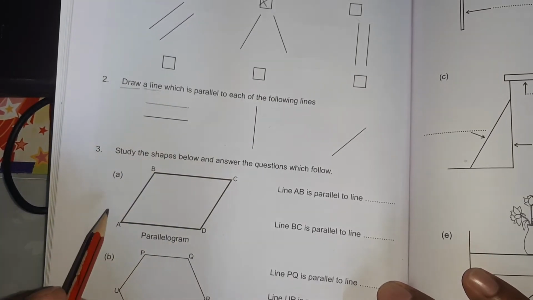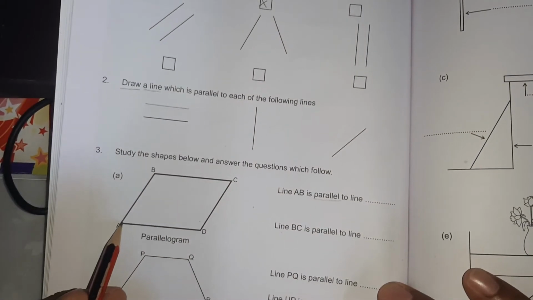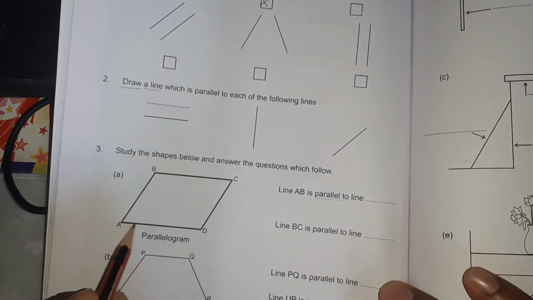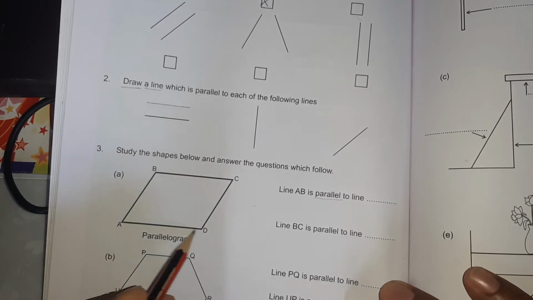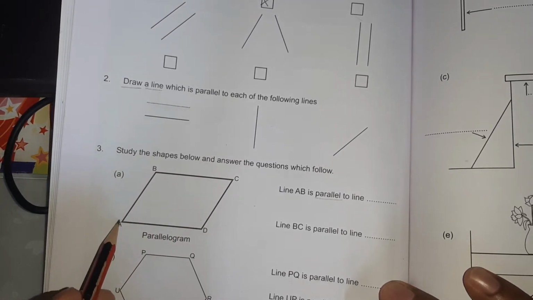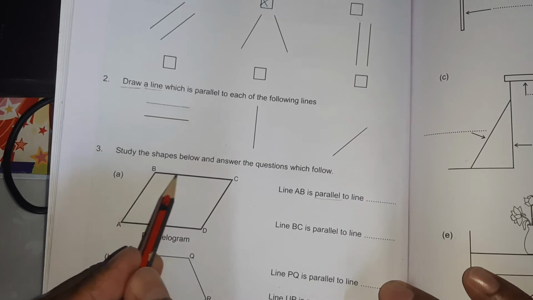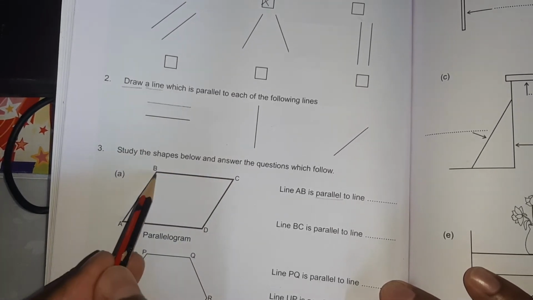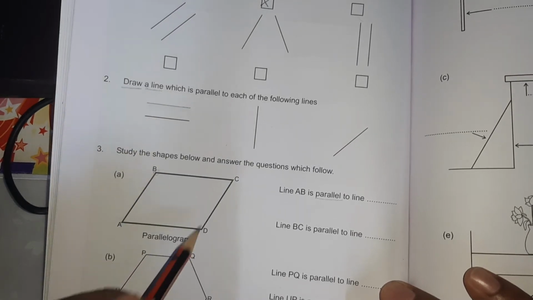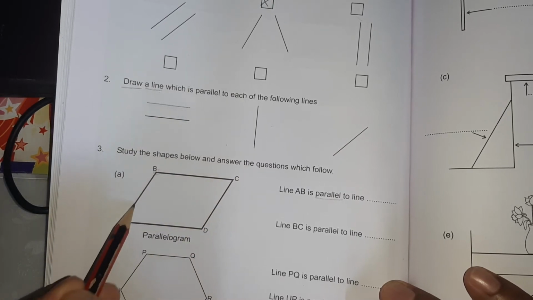You have to look for a line which is parallel, that is, the line which will not meet the line AB. If I look at the line AD, okay, I see that the line AD meets the line AB at A. Yes or no? They meet. These two lines will meet. If I look at the line BC, this is the line BC, it meets AB at B. Yes or no? Okay, but if I look at the line CD, the line CD will never meet line AB.